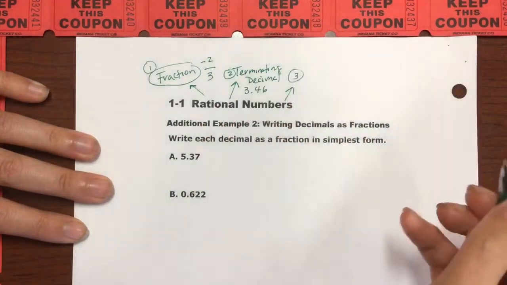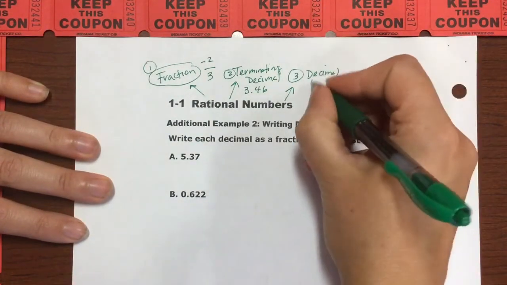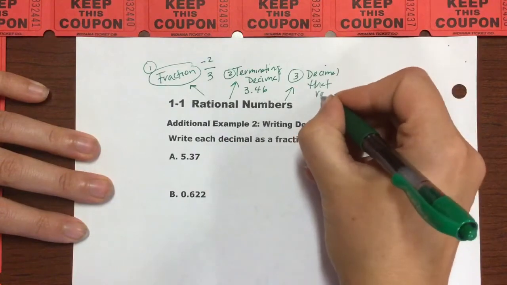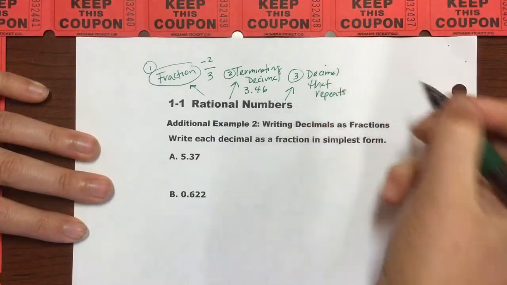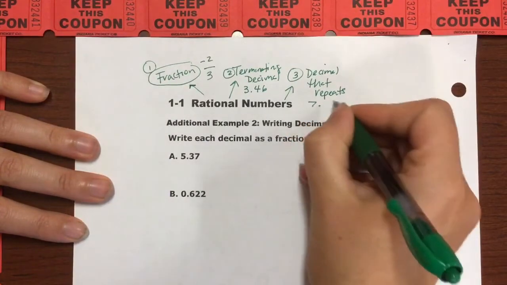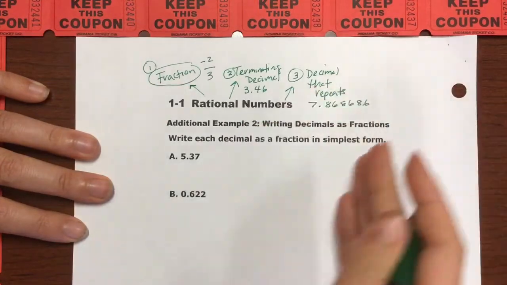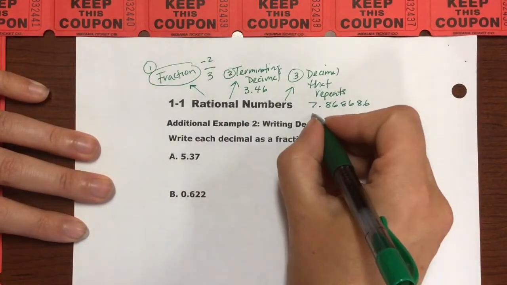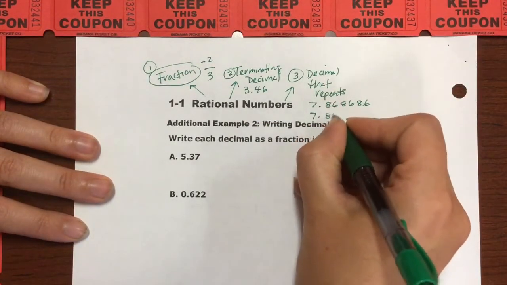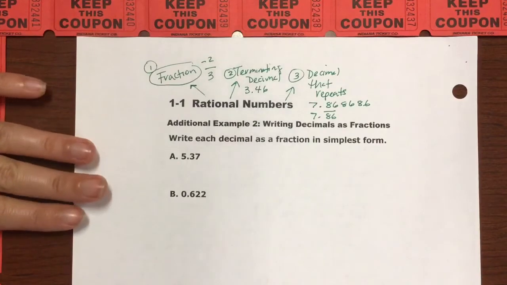The third thing is a decimal that repeats. So something like 7.868686. It keeps repeating this pattern of 86. What we write that as is 7.86, and we put a vinculum over both. That's that little line on top. It just means that they repeat. So those are the three characteristics of rational numbers.